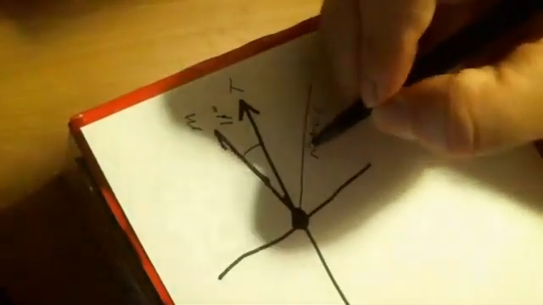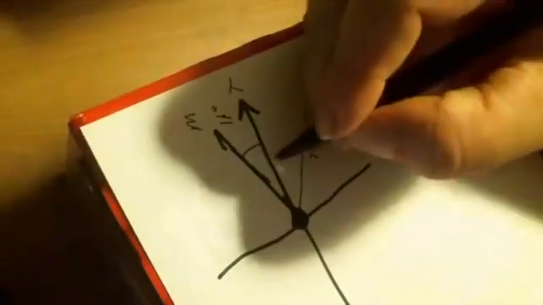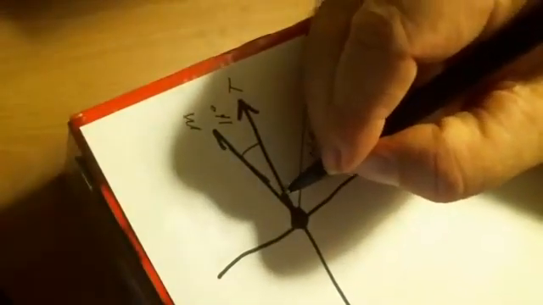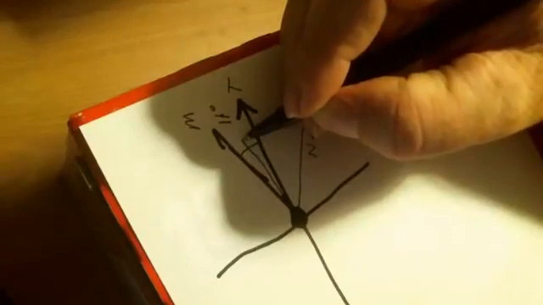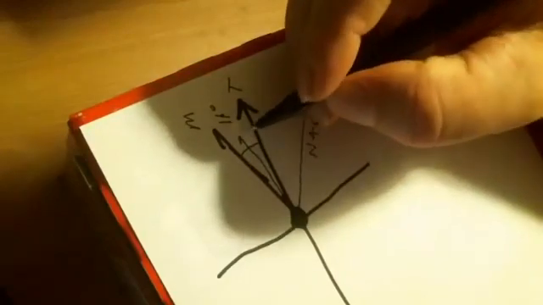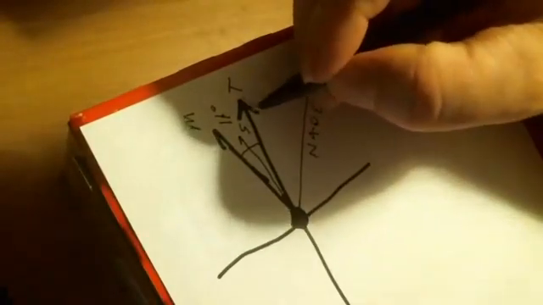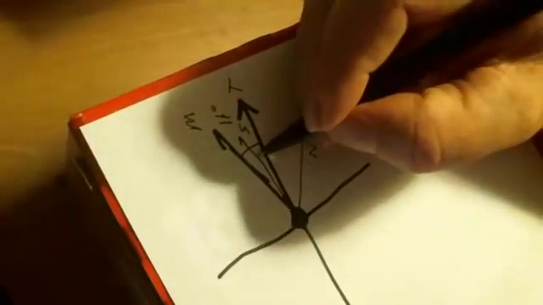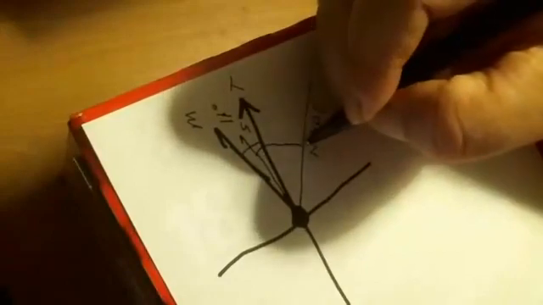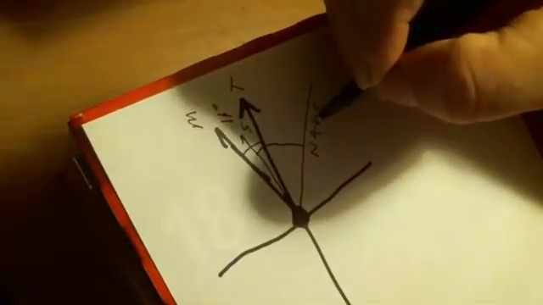But back when that old surveying was done, magnetic north was 5 degrees off of true north. So that angle was 40 degrees.